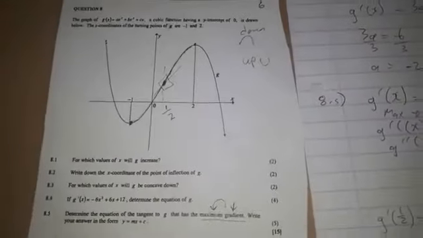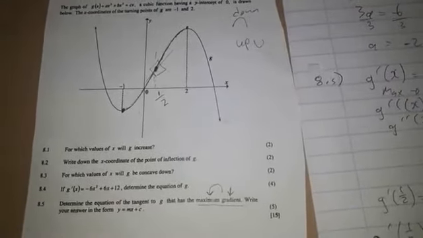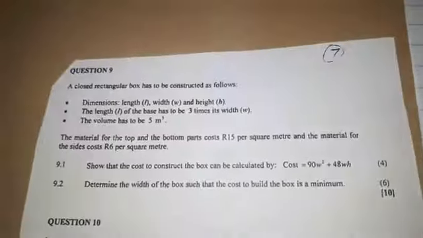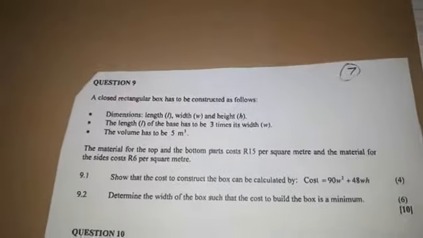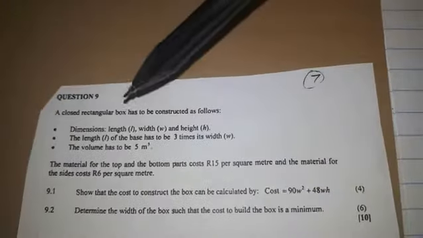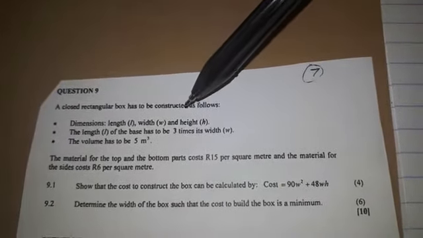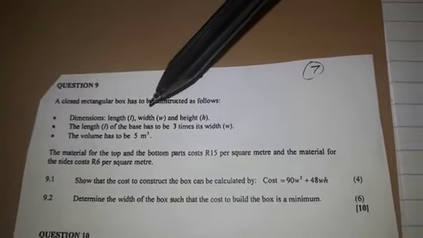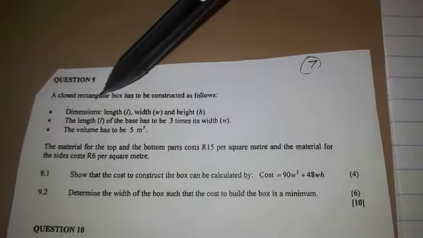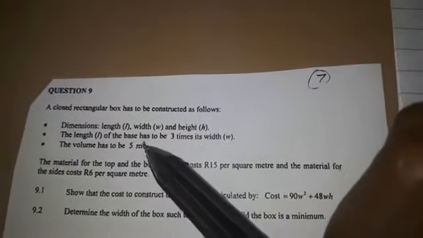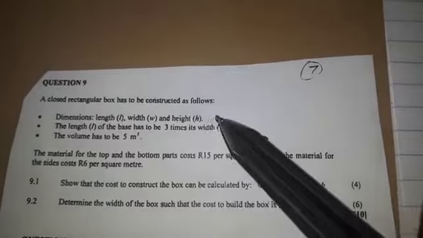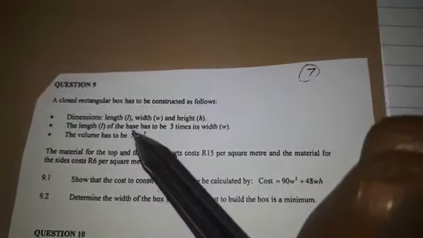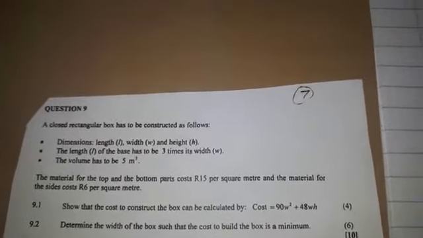Moving on to question number 9. So let's see, we're almost done. Well, let's not speak too soon, but anyways, it says a closed rectangular box has to be constructed as follows. The length of the base has to be 3 times the width, and the volume is 5 meters cubed.